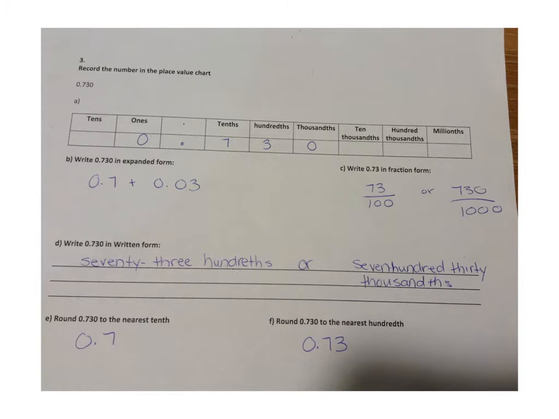Here is number 3. I take the number and put it into the place value chart. Start with the decimal. To the left of the decimal is 0. To the right I have a 7, a 3, and a 0, so I place those into the place value chart. In expanded form, I take each place value and stretch it out, so I have 7/10 and 3/100. I don't need to represent this 0 in my expanded form.